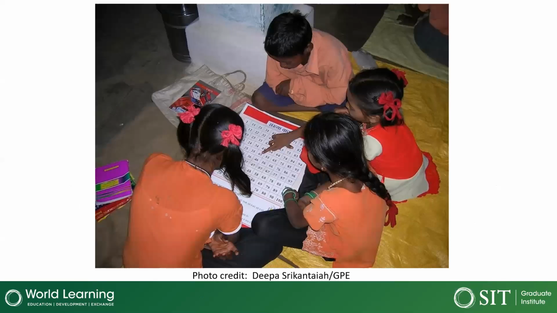Number charts are also very useful, and I noticed that number charts are used quite a bit in South and East Asia as opposed to number lines. And they can help students learn numbers, practice skip counting, counting by tens, and addition and subtraction. Manipulatives such as counters can also be used with a number chart.